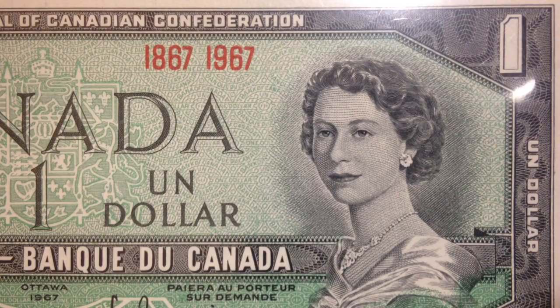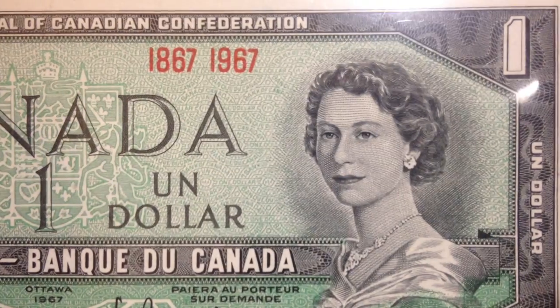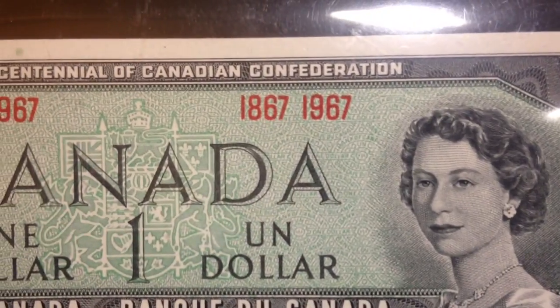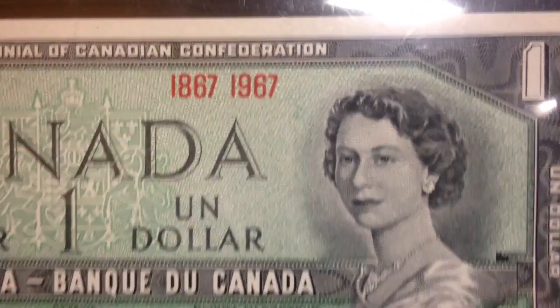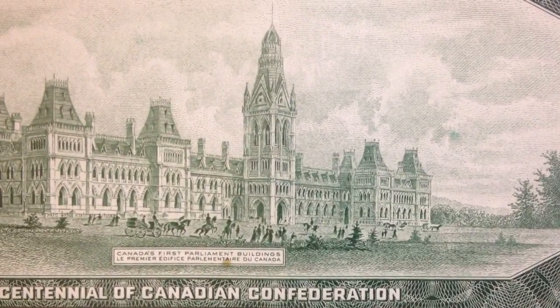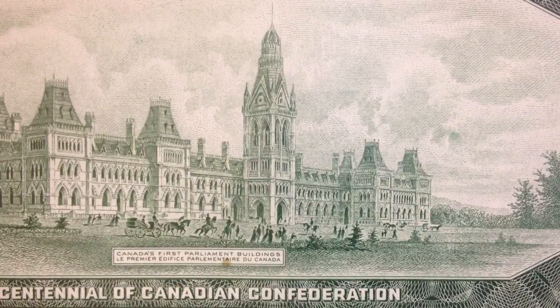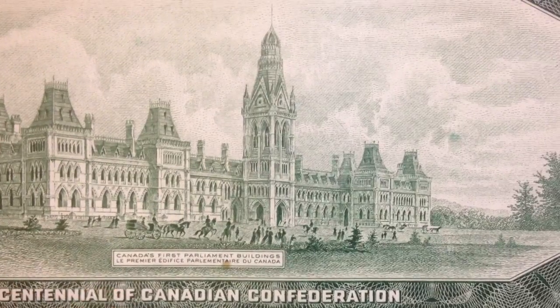This is a commemorative issue note to celebrate, as you can see at the top there, the centennial of the Canadian Confederation. Now, the original 1954 note that they were talking about had a prairie landscape on the reverse. This one actually has the Parliament building. The little description at the bottom indicates Canada's first Parliament buildings. So we can see a nice looking Parliament building there. That looks like a very big historic building.